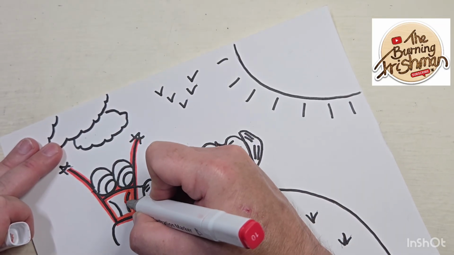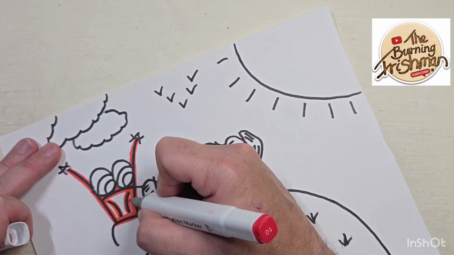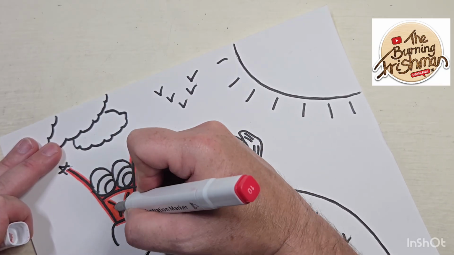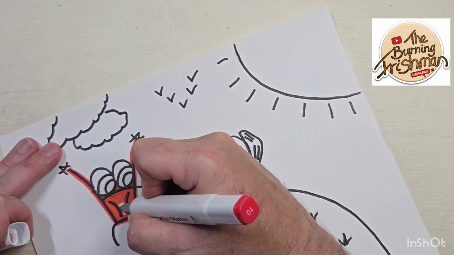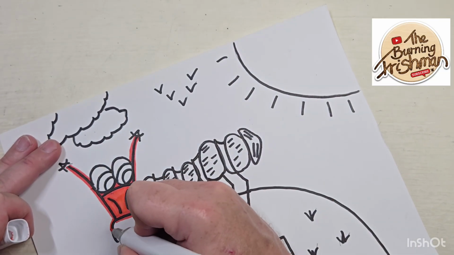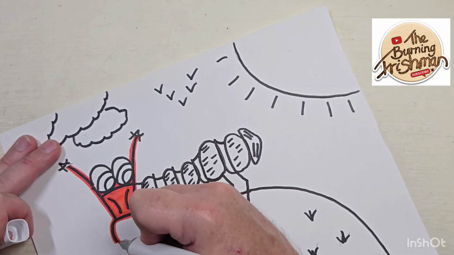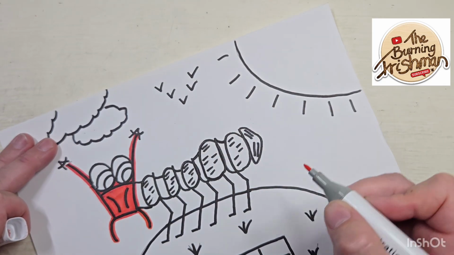And then, just like what I did with my colored pencils, I outlined all my little markings. I'm going to do that here, and then I'm also going to keep my marker going the same direction as I color in my space, just like that.